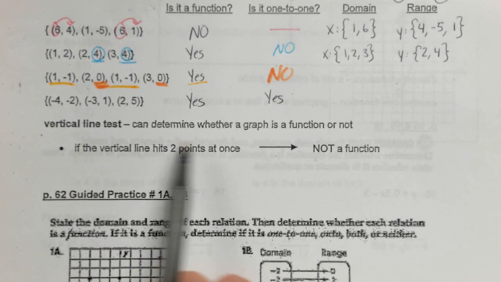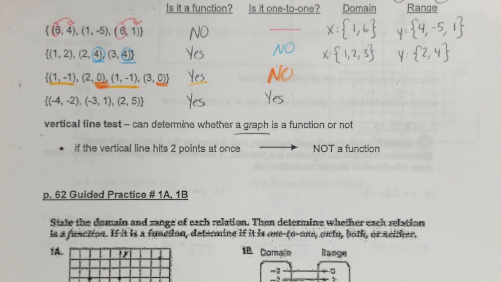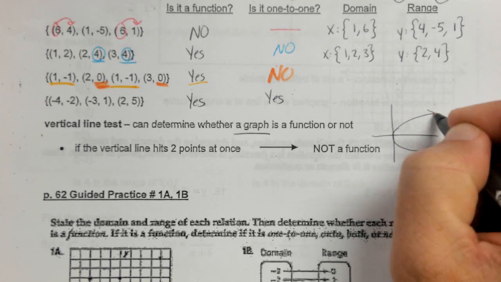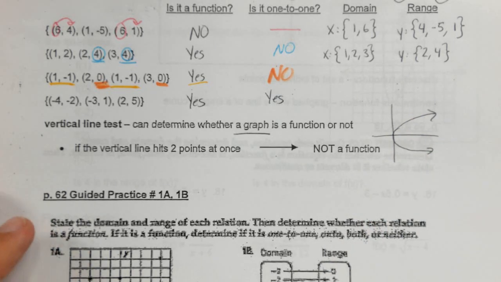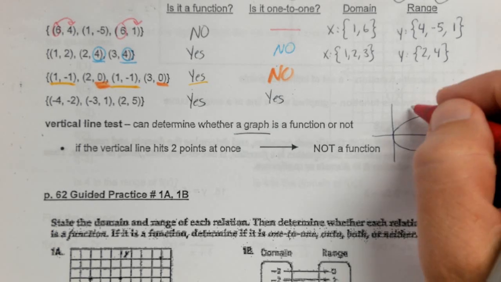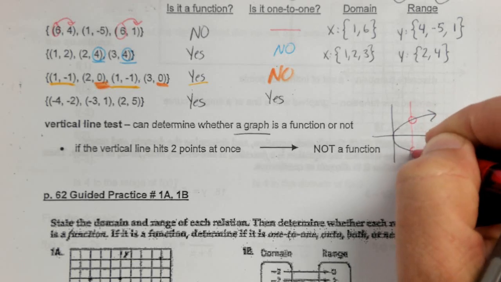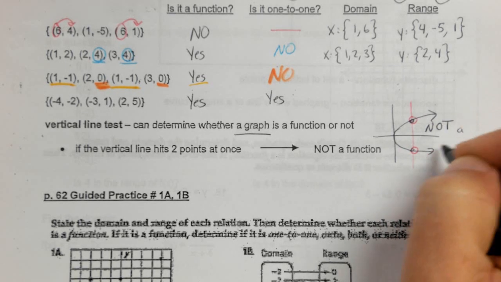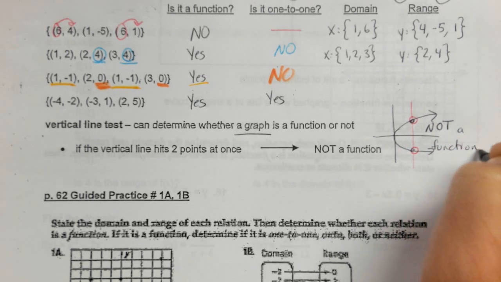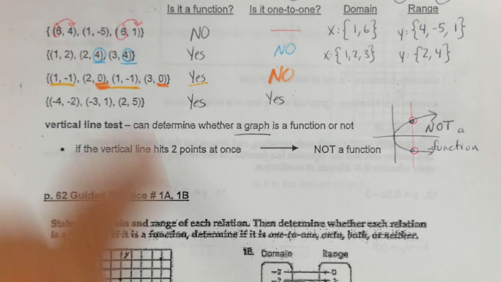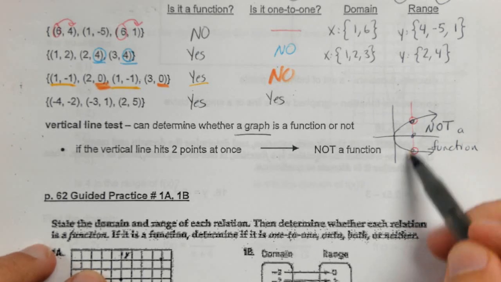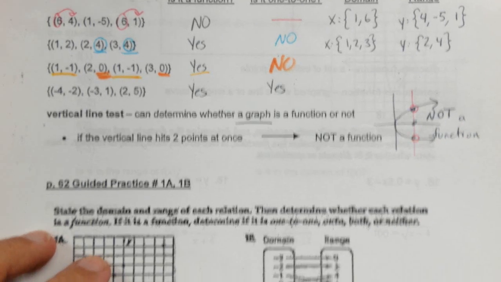The vertical line test helps you determine whether a graph is a function or not. I think you've seen the vertical line test in Algebra 1? Yes? Okay. Super easy to use. If you can draw a vertical line and it hits twice, then that's not a function. And it's related to that repeated x thing, because if this is my x value, then I've got two different y values, so that doesn't work as a function.